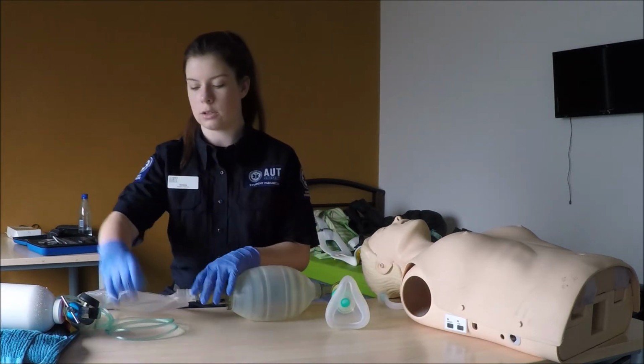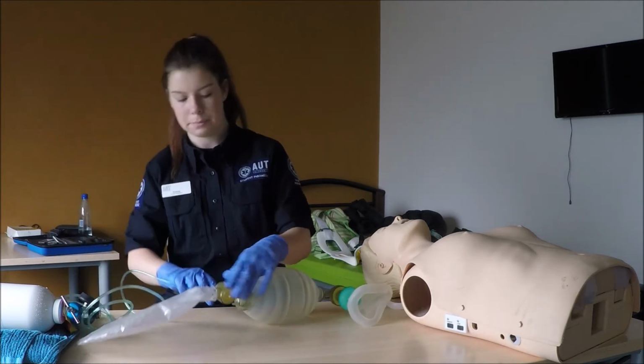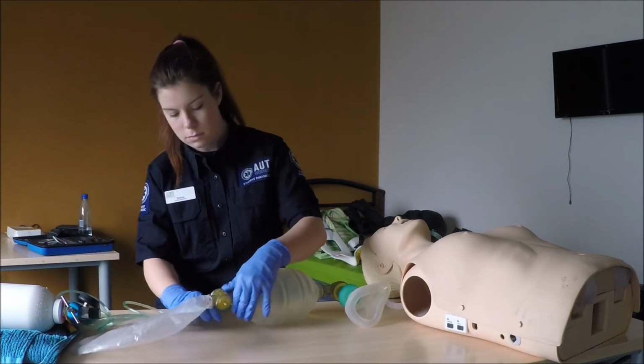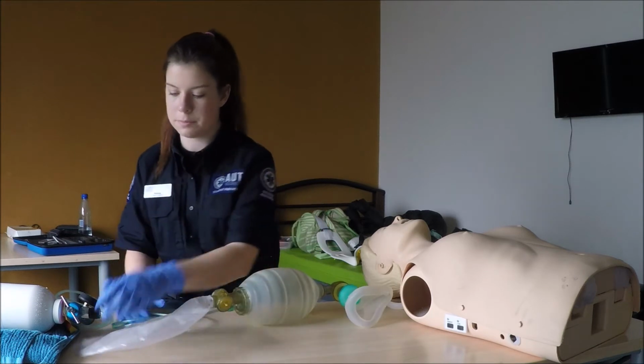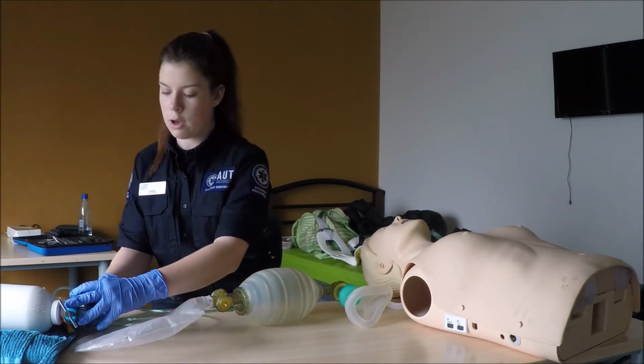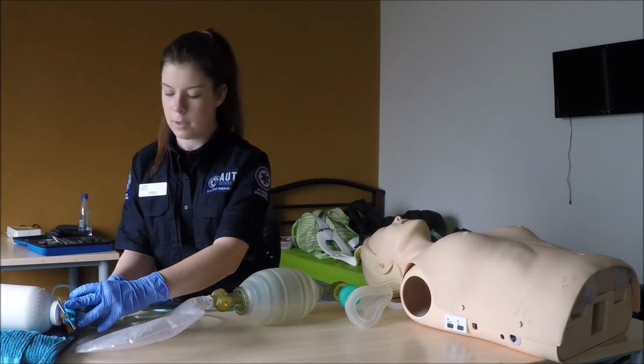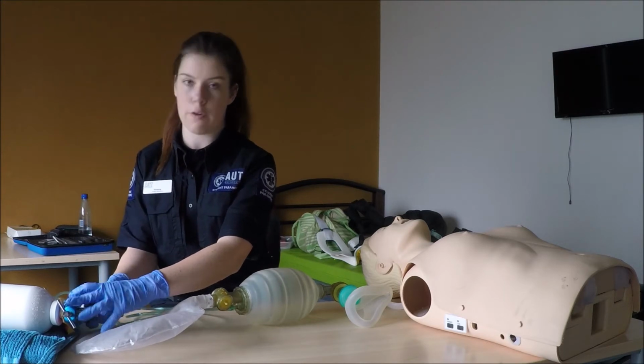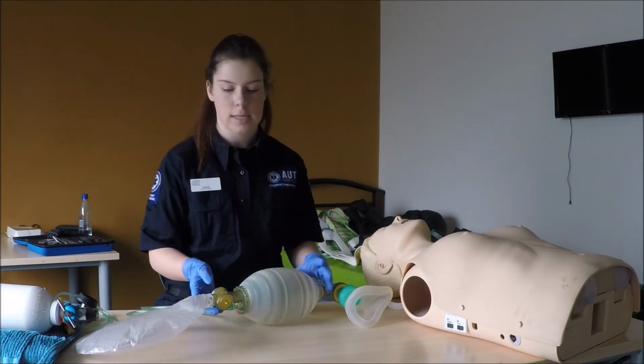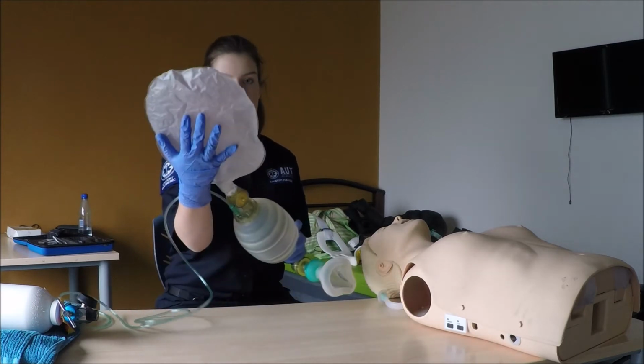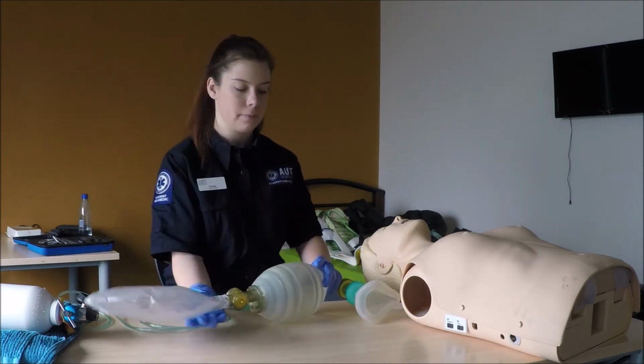We'll now attach the oxygen tubing to our bag and turn on our oxygen. So we'll turn the oxygen on to a flow rate of 15. For a bag valve mask, we use a flow rate of 10 to 15, but starting off at 15 to ensure that the reservoir bag is inflating, which it is.